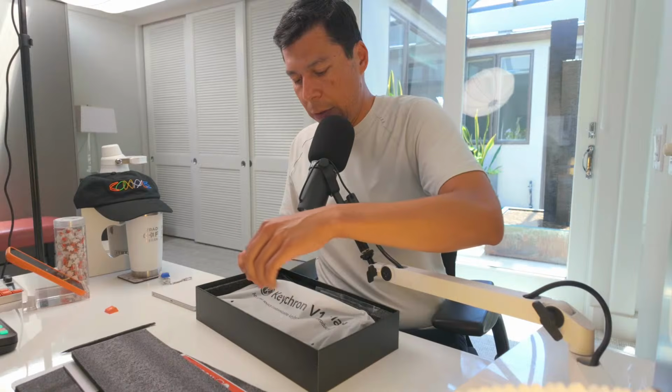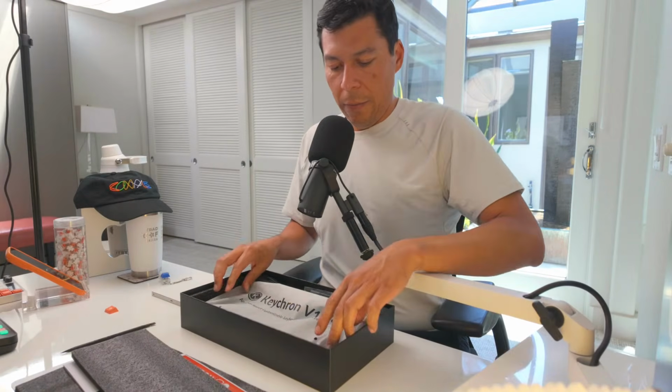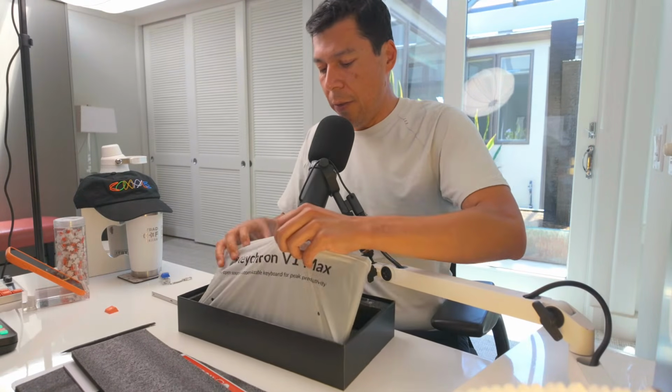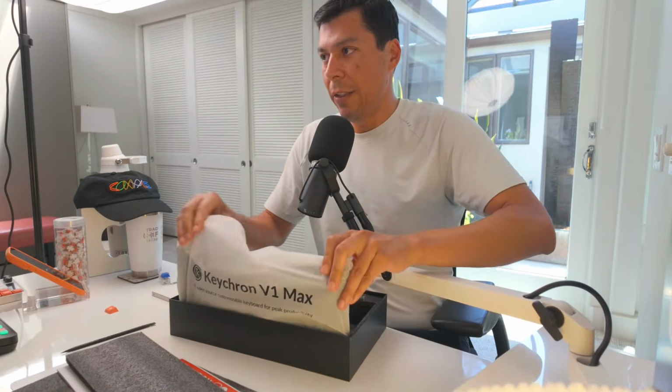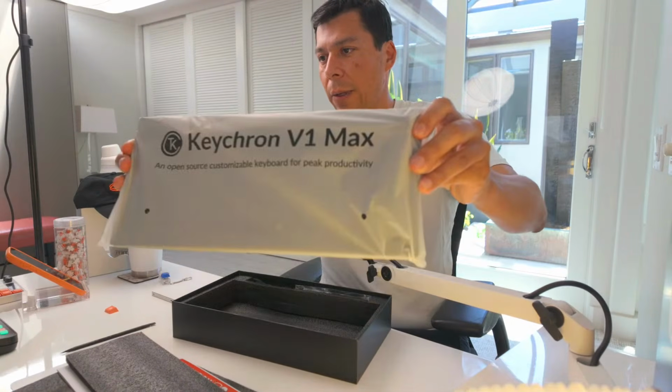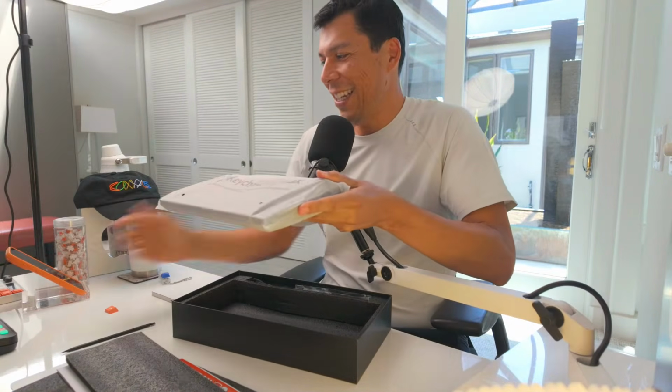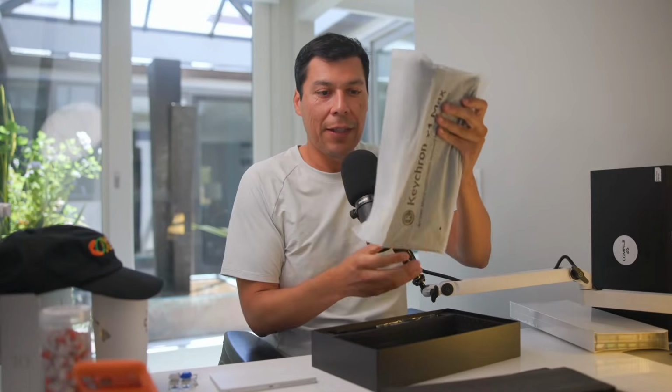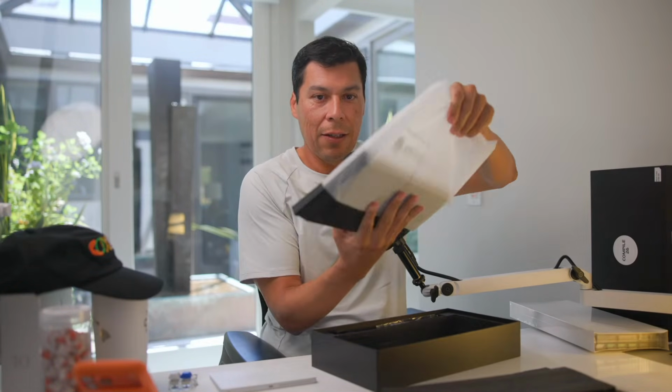It says an open source customizable keyboard for peak productivity. So the whole point of this is to have peak productivity. And ladies and gentlemen, here we have it, peak productivity. Yes, I think we basically have peaked, ladies and gentlemen. So this is it. Let's go ahead and see if I can unbox this.